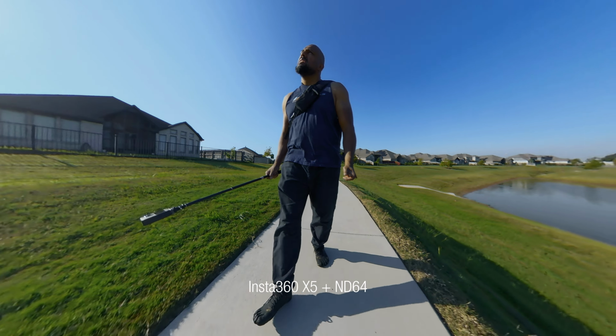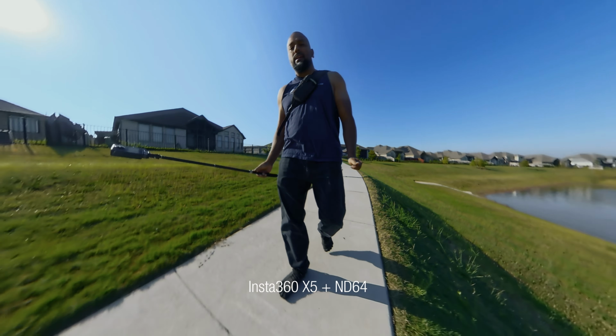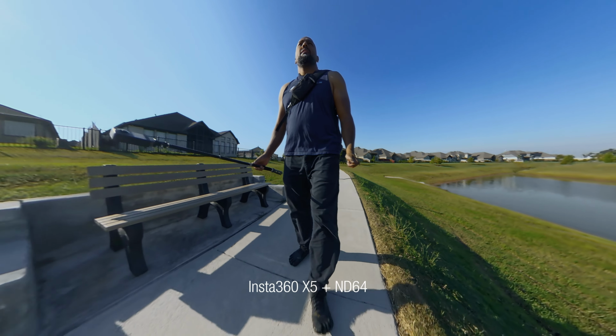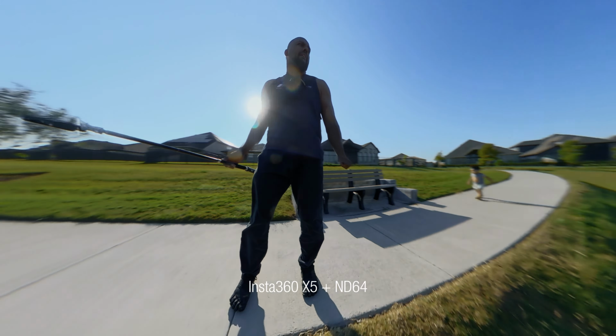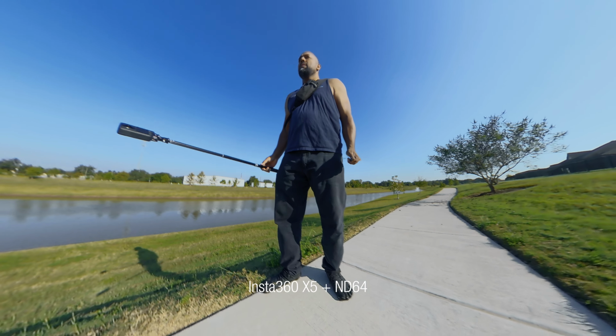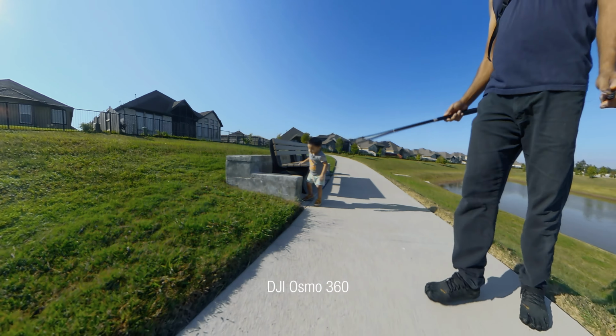Just for reference, it is about 9 o'clock in the morning, and so this is the morning light that we're seeing here. This is when it starts getting relatively bright out, but the light is still nice enough so that the surrounding environment still looks nice.